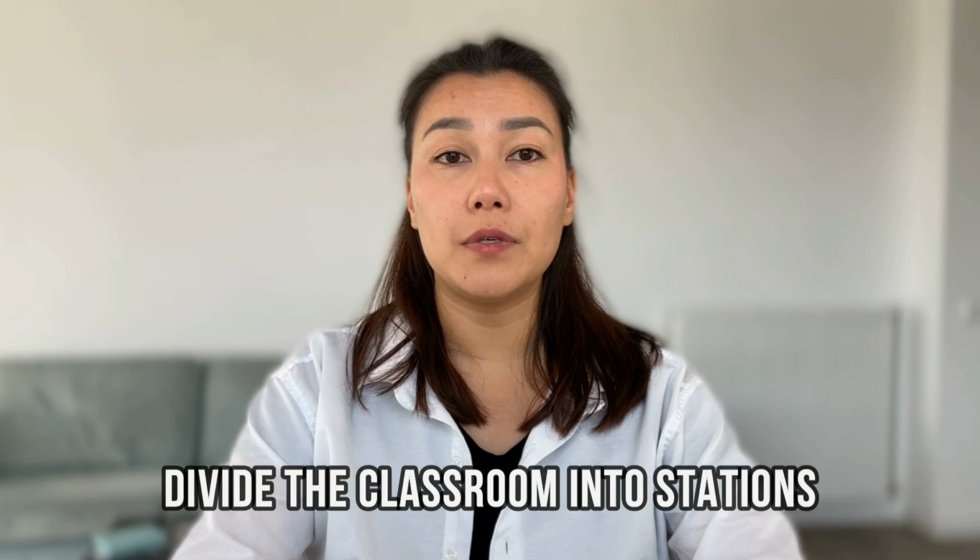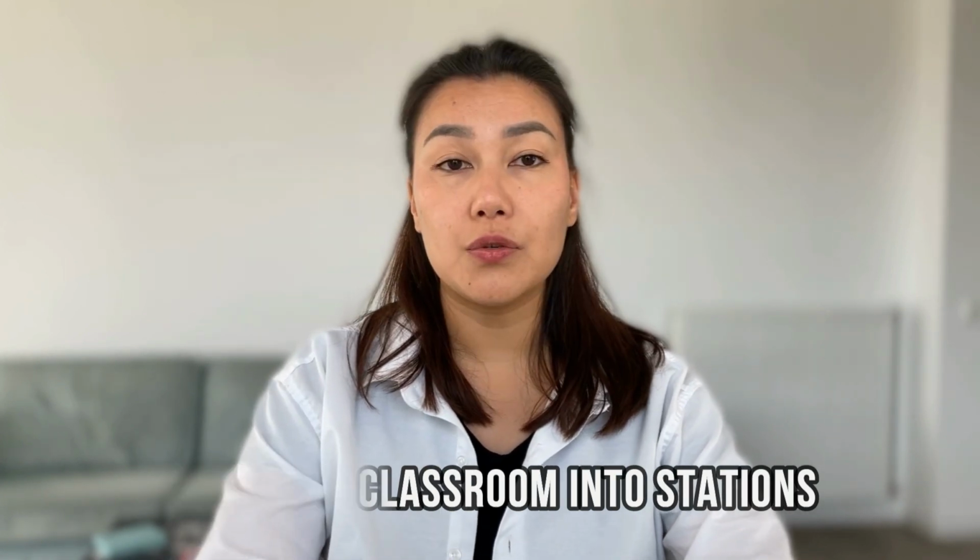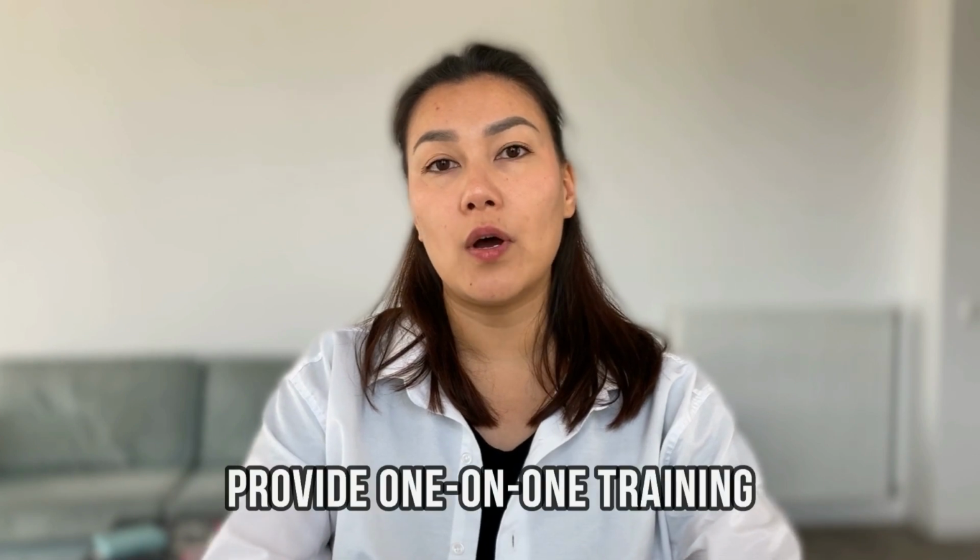Let's talk about the strategies you should take into account while implementing the model. The first step is to divide classroom into different stations, where students can move between them. There should be at least 2 stations, and each station should have a different assignment, but with the same learning goal. The teacher plays a crucial role in the station rotation model by occupying one of the stations and providing one-on-one training to students. This personalized attention helps students in their learning process.